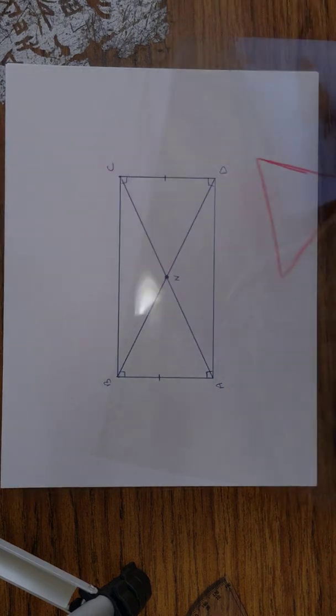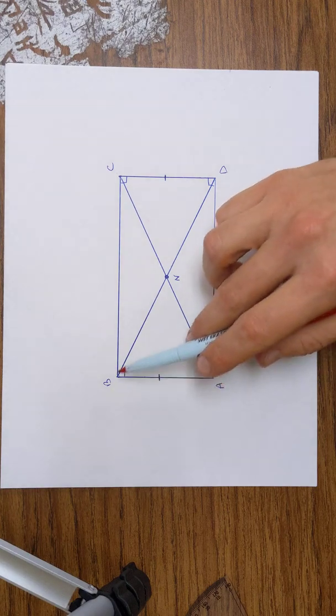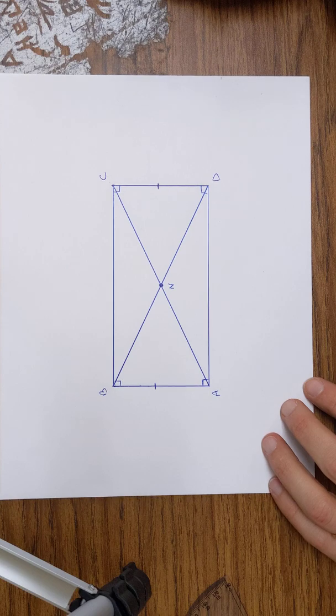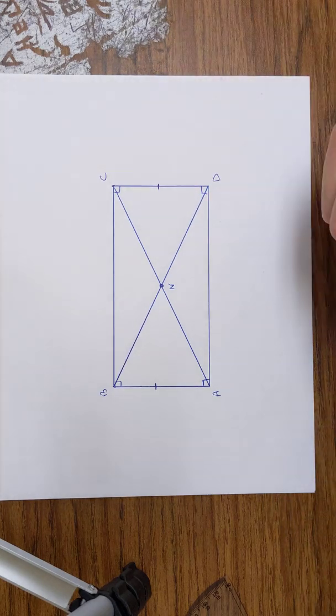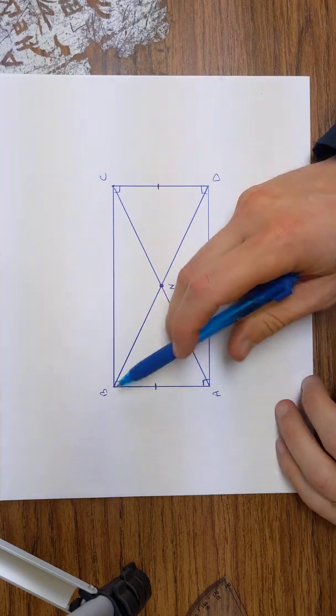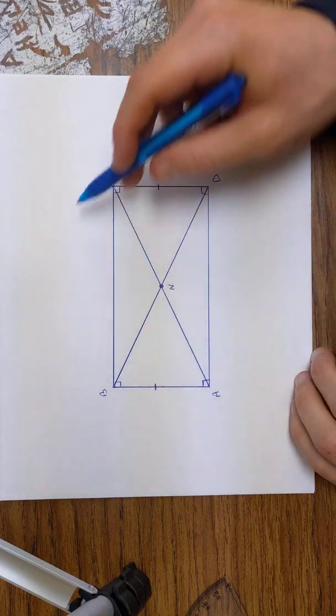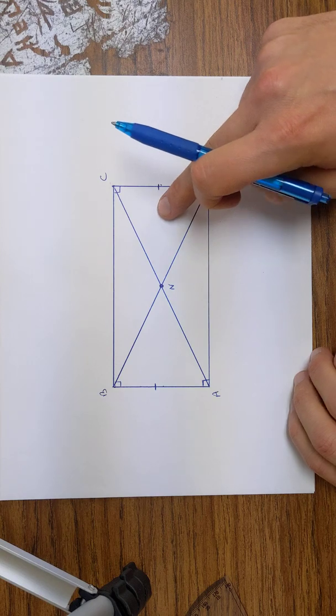So that tells me that these two triangles, ABN and DCN, are congruent, which means that all their corresponding parts are congruent. So AB is the corresponding part to CD because AB lands on CD when I rotate.